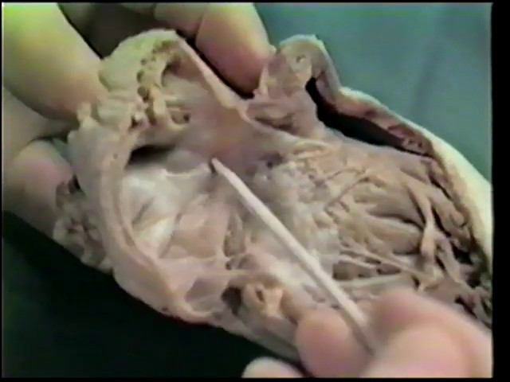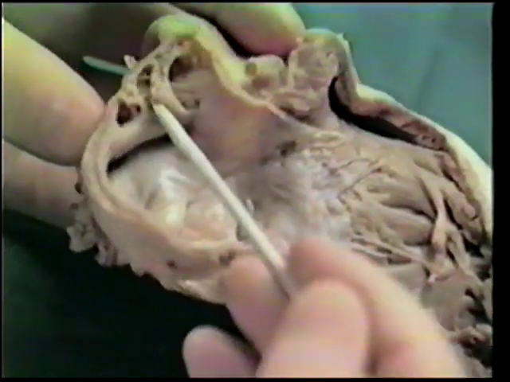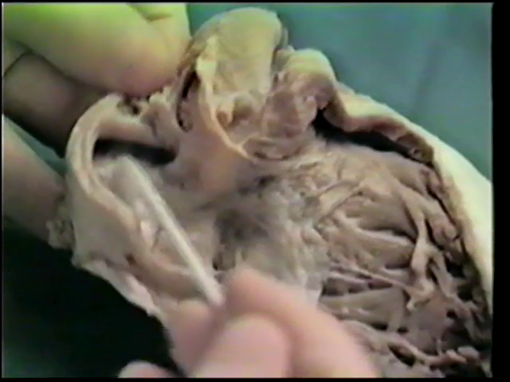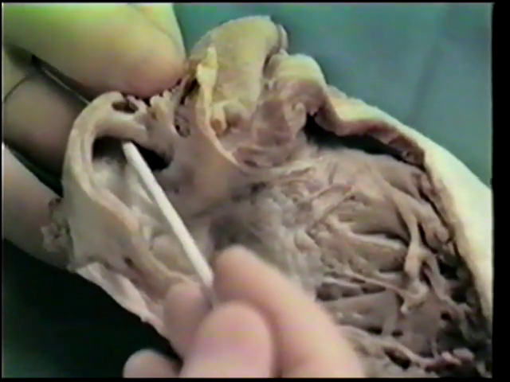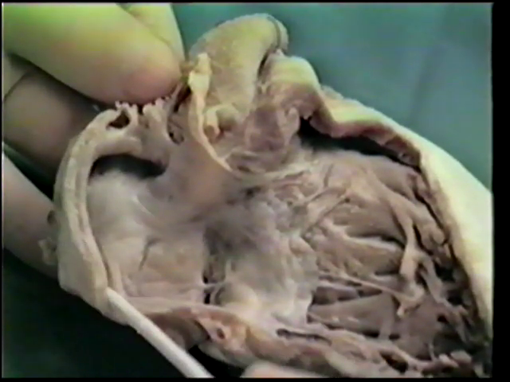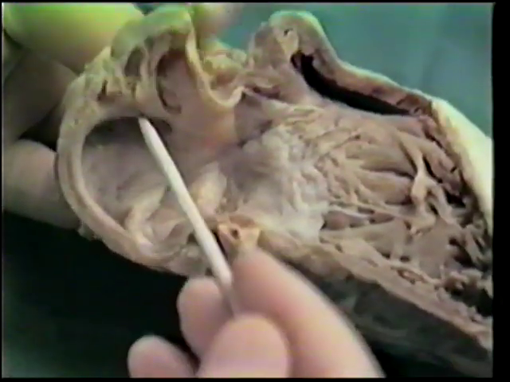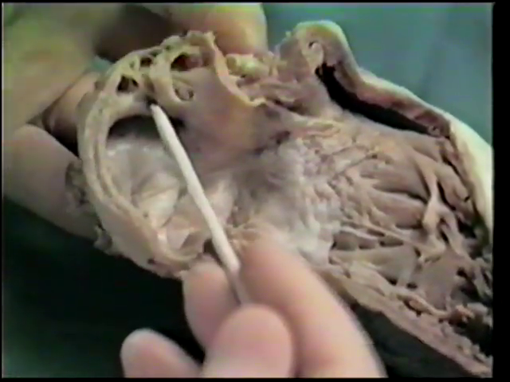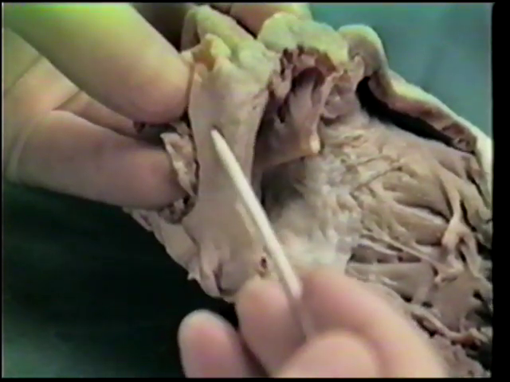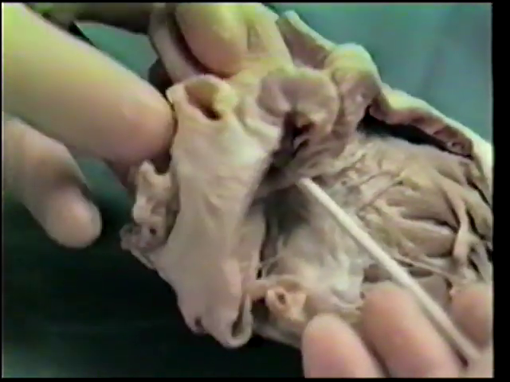Now, in this particular heart, we have cut away the appendage from this position, but you can nicely see that having cut away the appendage, marking the site of the terminal groove on the outside is this very prominent muscle bundle from which the pectinate muscles of the appendage originate, and that is the terminal crest. And so the terminal groove externally locates the position of the terminal crest internally.